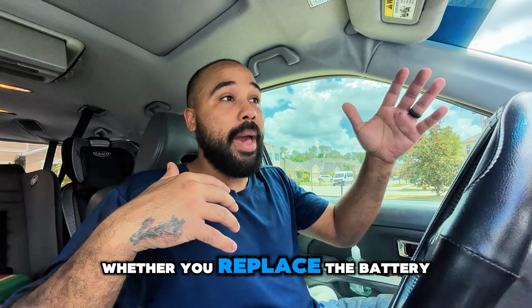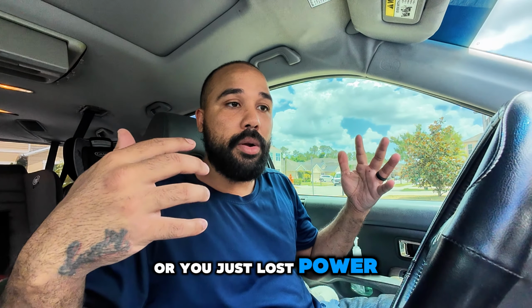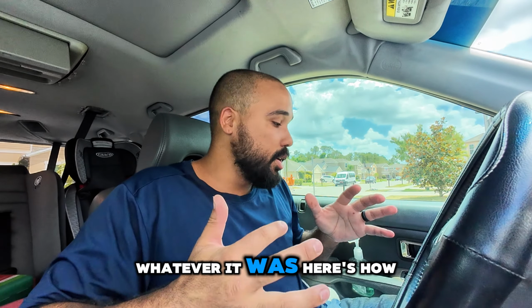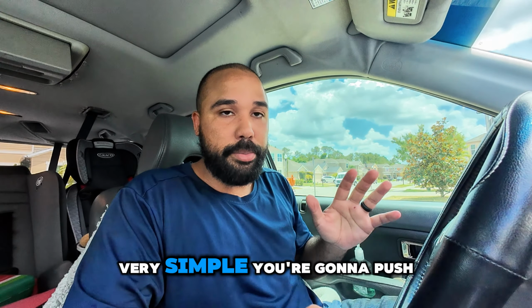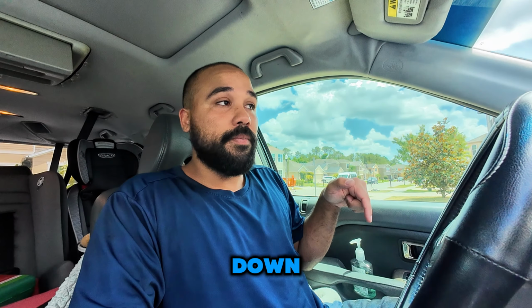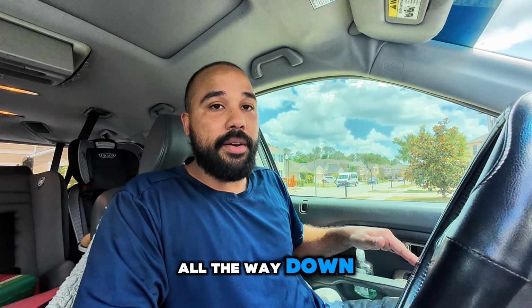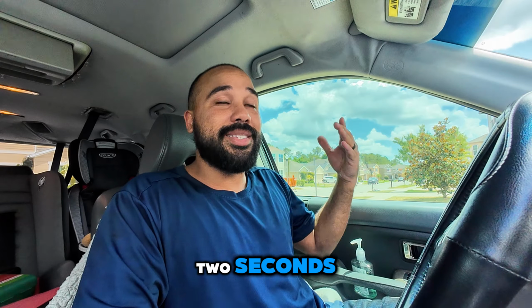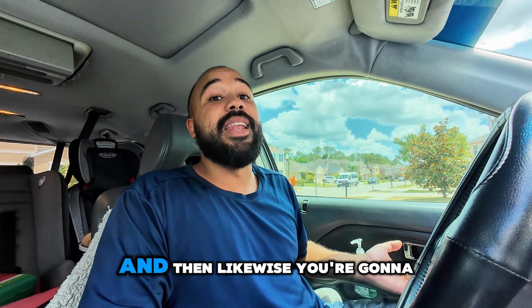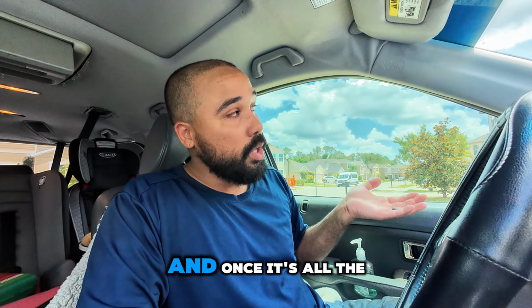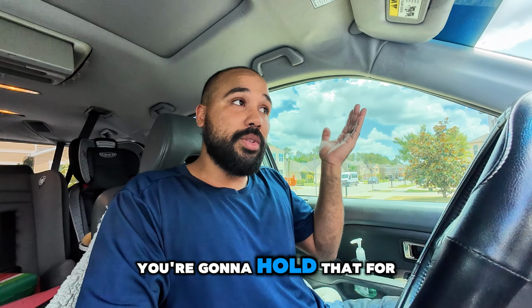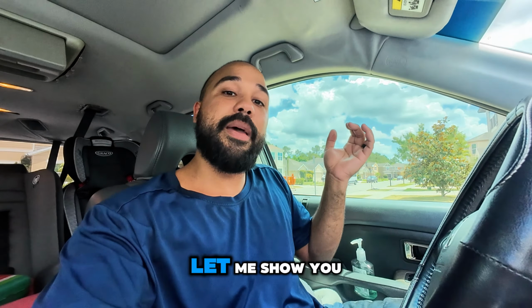Whether you replaced the battery or you just lost power or you shorted the ground, whatever it was, here's how you reset it. Very simple. You're gonna push down for the window to come all the way down, and you're gonna hold that for 2 seconds after it's completely down. And then likewise, you're gonna hold up, and once it's all the way up, you're gonna hold that for 2 seconds. Let me show you.